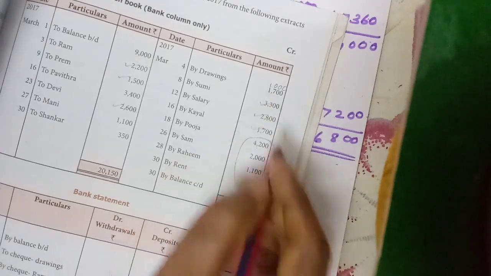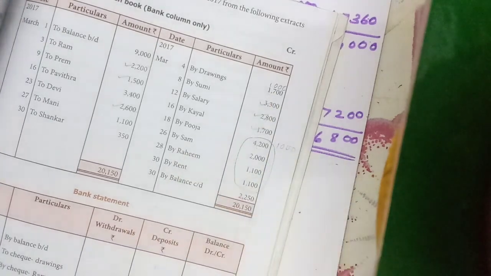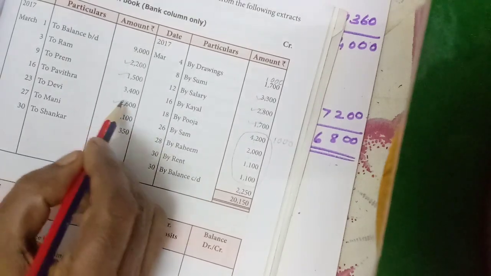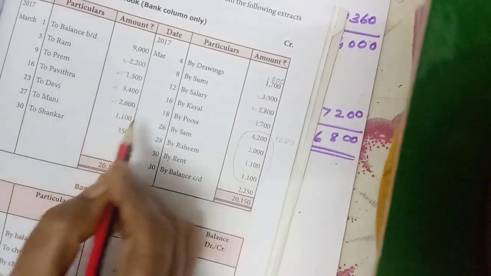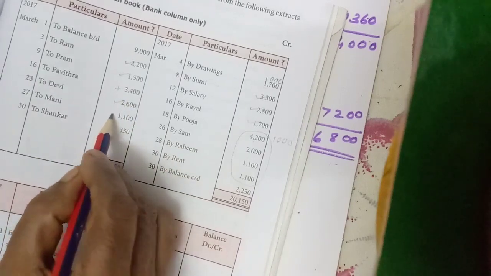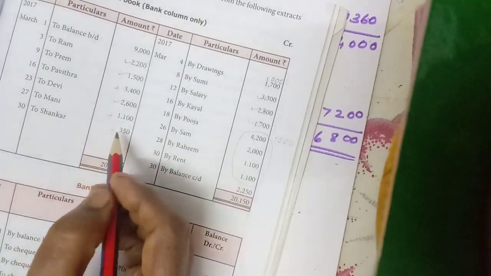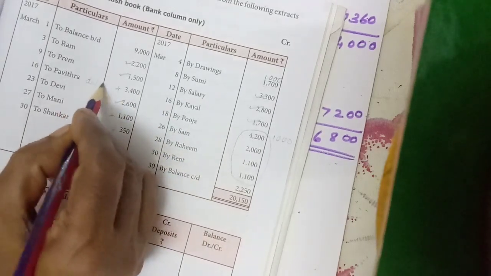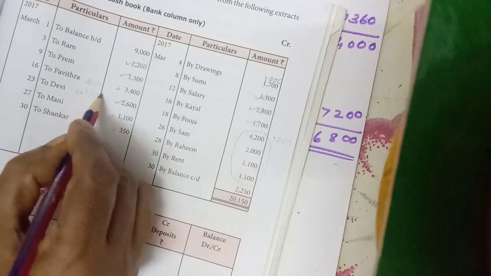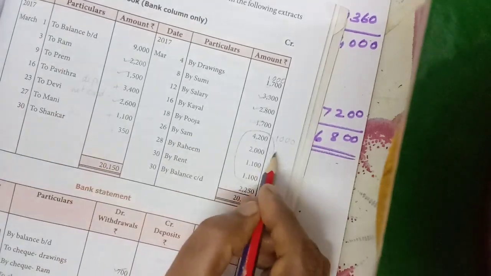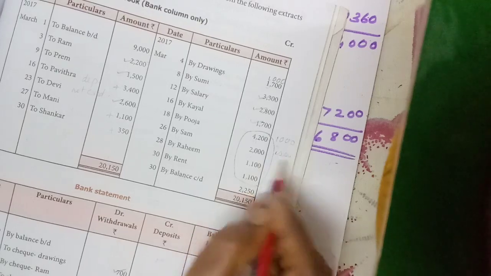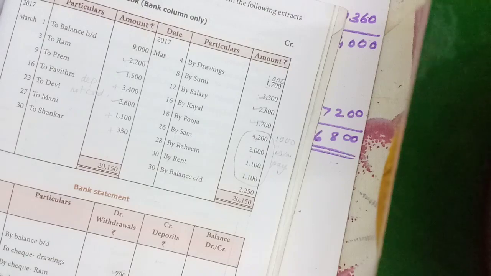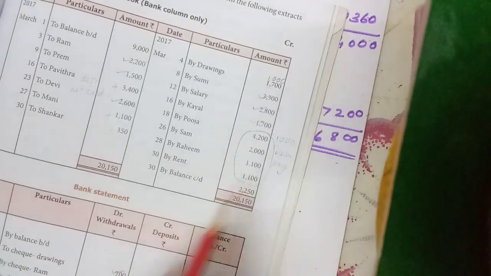So all these together we have to take, this one and this 1000. This one 3400, these three: cheques deposited but not credited. These are cheques issued but not presented for payment, including this 1000.